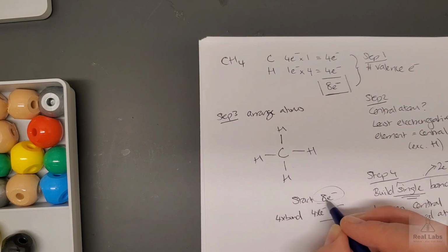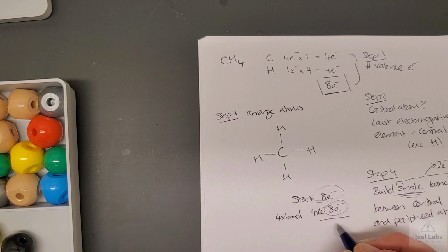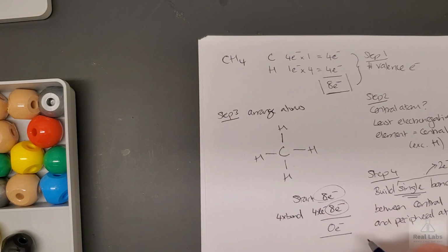We started with 8, we just used 8, so we technically have no more valence electrons remaining. So as we're building this structure, we need to keep track of our valence electrons and make sure that we haven't used more than we've got. There's no such thing as electron credit, right? This is like a bank account. We start with so many electrons in our bank account, and as we spend those electrons building the structure, we'll eventually get down to 0. You can never have negative electrons, obviously. So we've used all of our valence electrons, so that's okay.